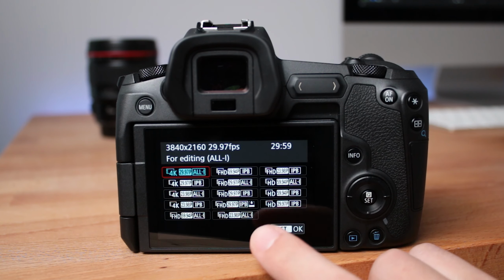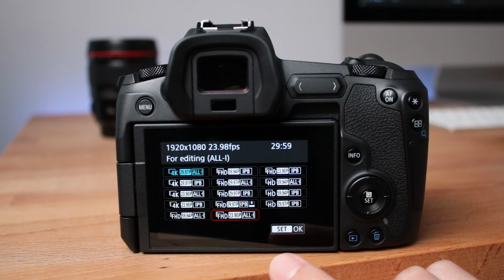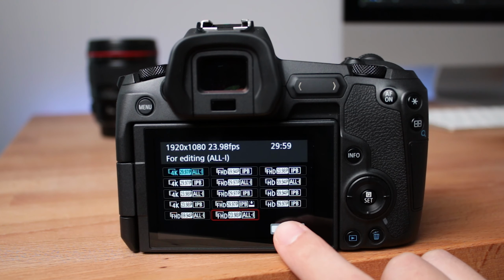So first off, let's start with the frame rate. I shoot all of my videos at 24 frames per second. That's an industry standard frame rate that you'll see in a lot of big productions. Hollywood movies and documentaries are shot like that. So that frame rate tends to look the most natural to my eyes.